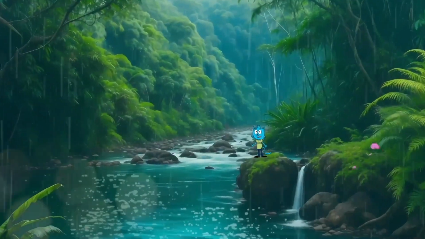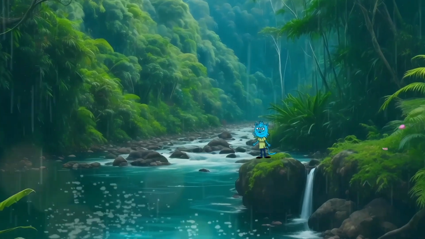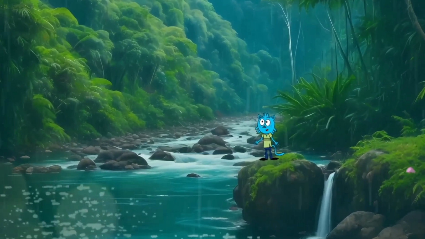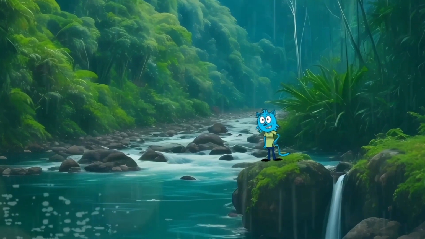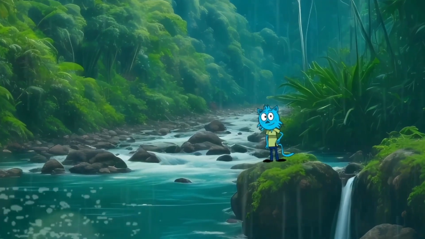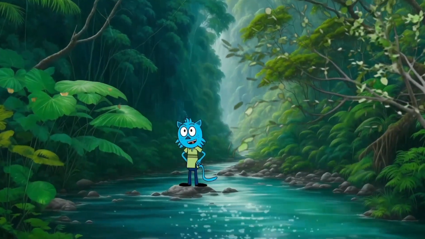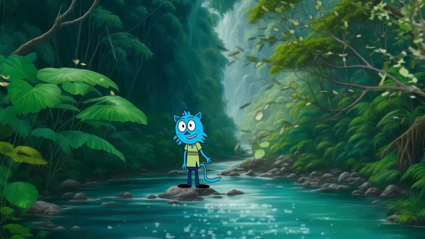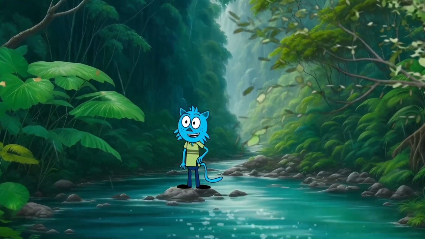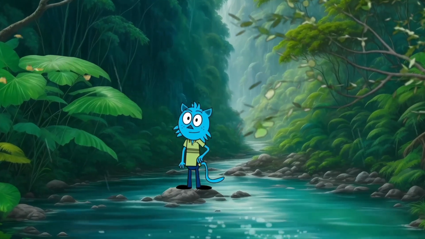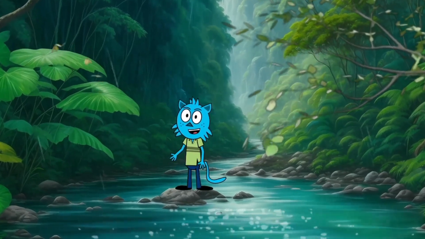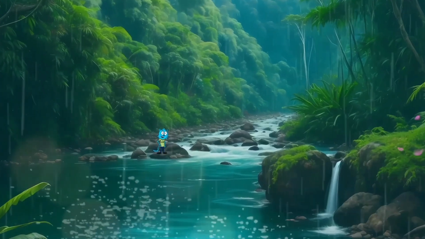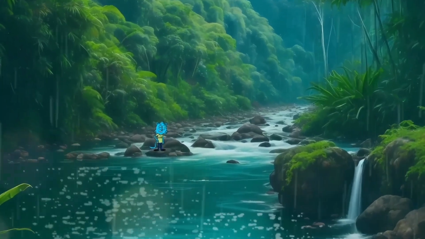Let's follow this stream at the base of the waterfall. See how it winds through the forest floor. Streams like this are the lifeblood of the rainforest, carrying nutrients and supporting countless creatures. From tiny fish to thirsty animals stopping by for a drink, this stream is a hub of activity. As we explore, remember that every part of the rainforest is connected, from the tallest trees to the smallest insects, and from the thundering waterfalls to the gentle streams. It's all part of one big, amazing ecosystem.